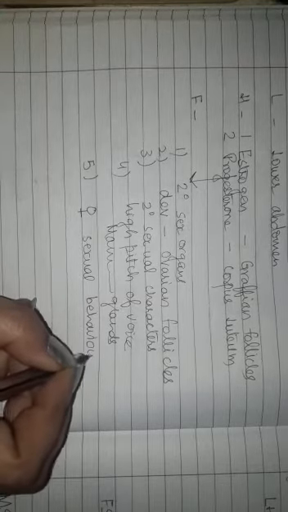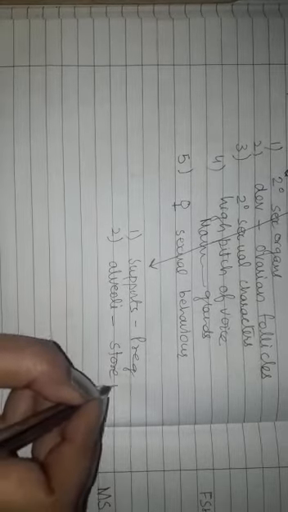And the functions of progesterone are: progesterone supports pregnancy and it acts on the mammary glands to stimulate the formation of alveoli. Alveoli are sac-like structures which store milk in the mammary glands.